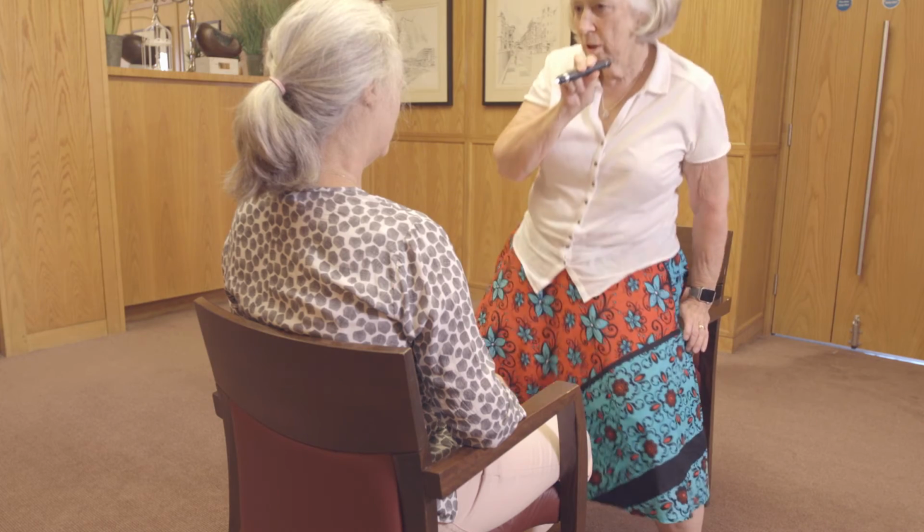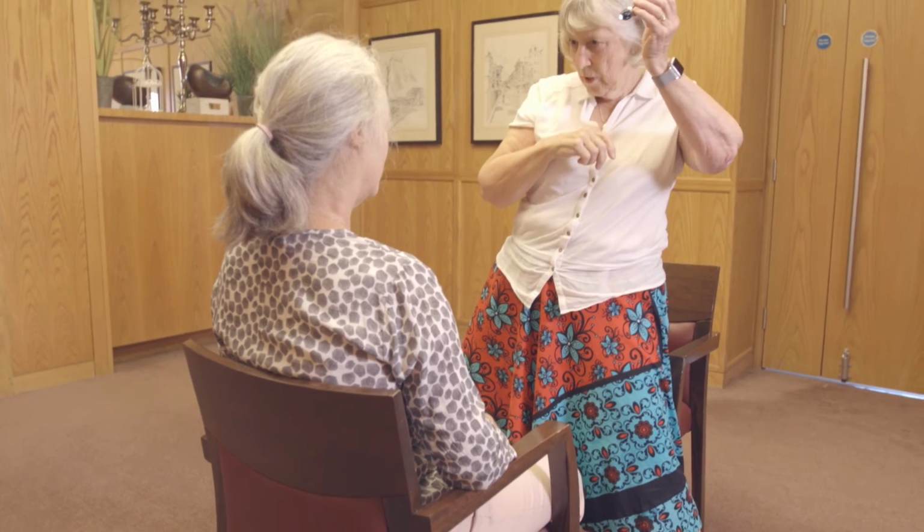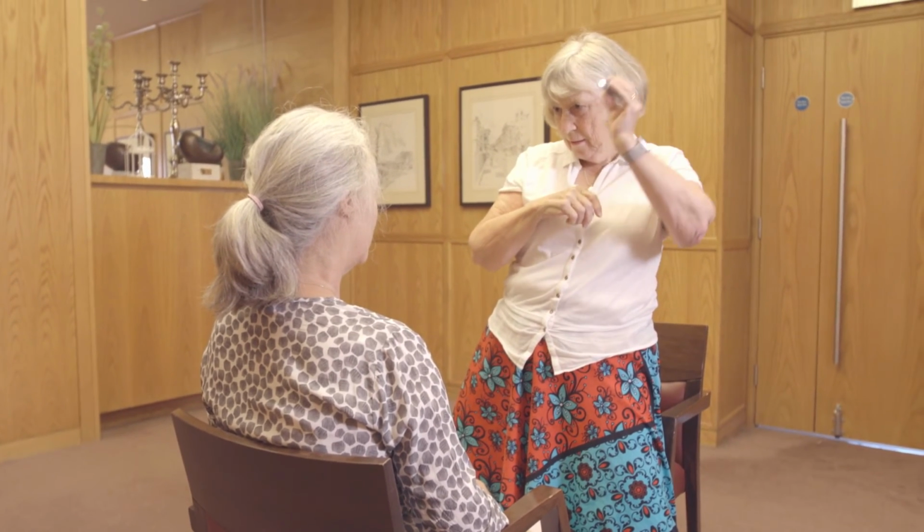First, move the torch to the right. This tests the movement of the right lateral rectus and the left medial rectus muscles. Return to the primary position and ask the patient to follow the torch to the left. This tests the left lateral rectus and the right medial rectus muscles. The next position to test is up and to the right, which tests the right superior rectus and left inferior oblique muscles.